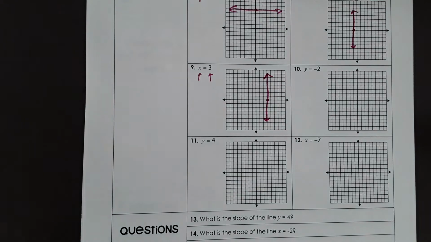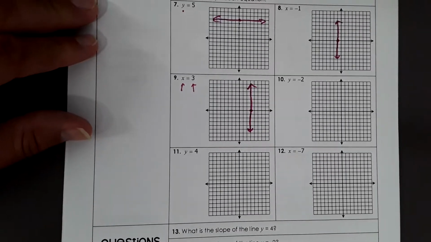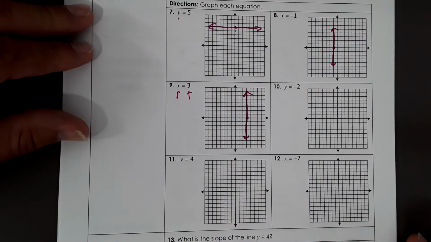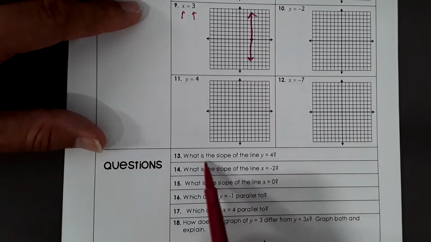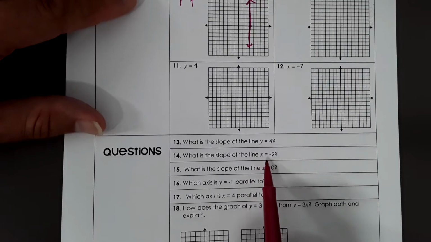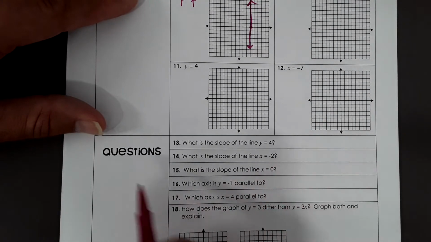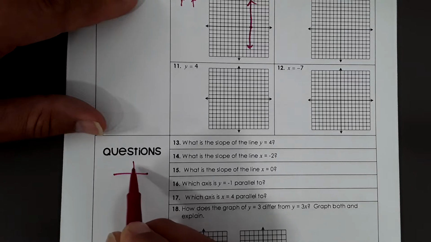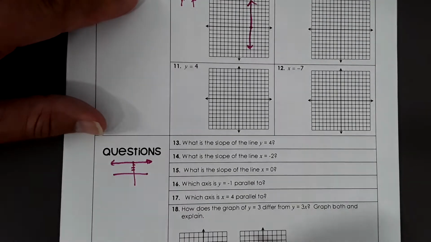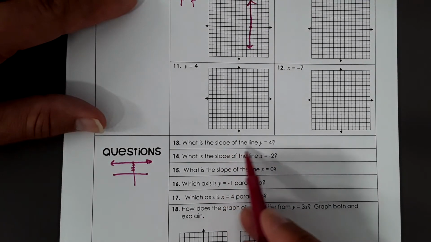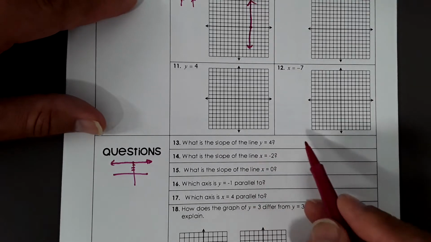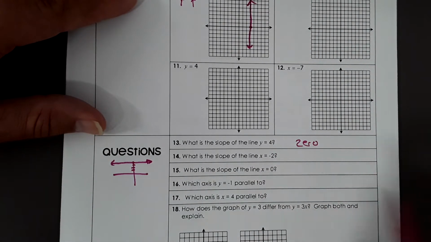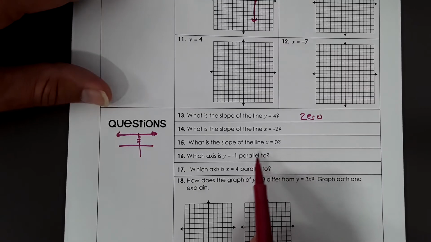It's going to be vertical. Now if you notice, every one of these problems is missing one of the variables. If one of your variables is missing, then you're talking about one of these special cases where it's either a horizontal line or a vertical line. What is the slope of y equals 4? Well, let's see what that would look like. It would cross over the y-axis at 4, which means it's horizontal. What's the slope of any horizontal line? 0.